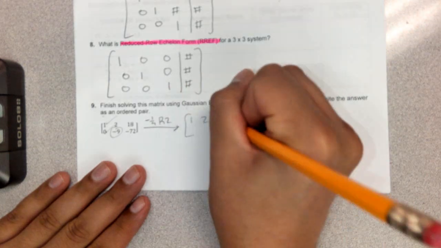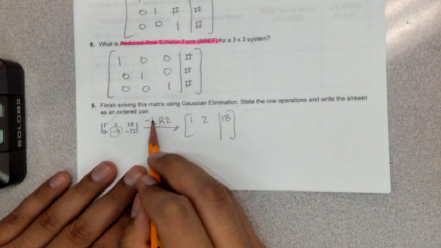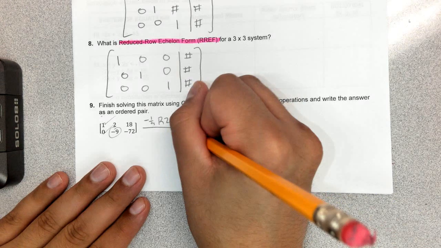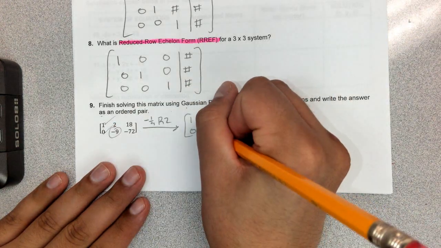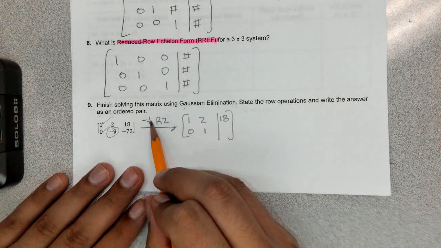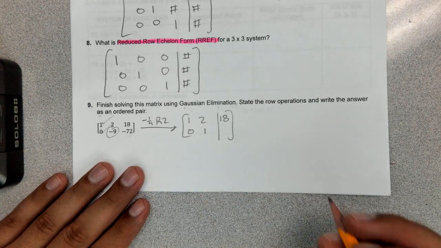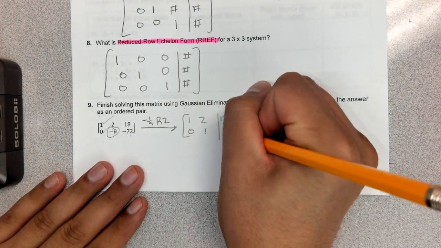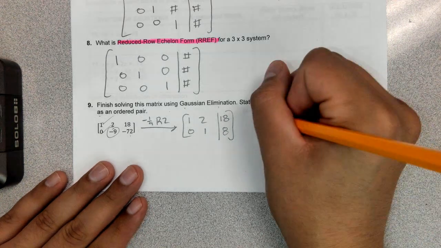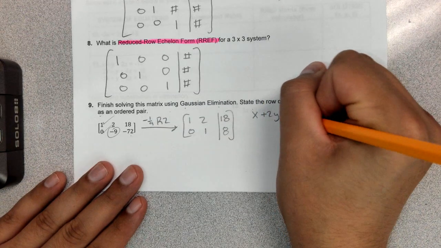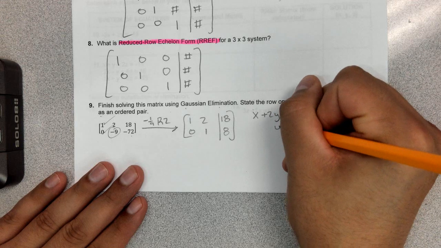So the first row stayed the same. Negative 1/9 times 0 is 0. Negative 1/9 times negative 9 is positive 1. And then negative 1/9 times negative 72, that should be positive 8. So for the first row we got 1x plus 2y equals positive 18, and y equals 8.